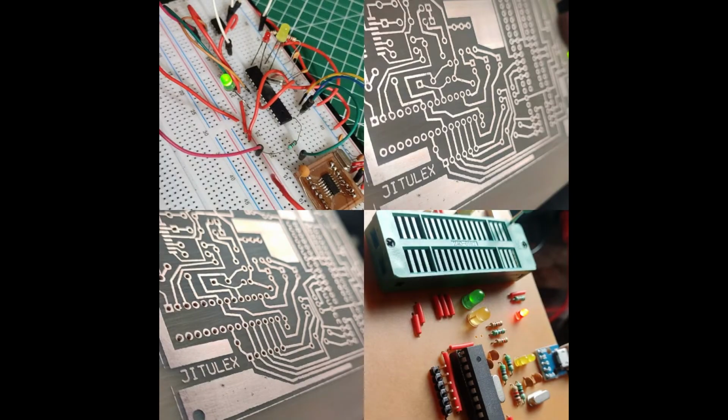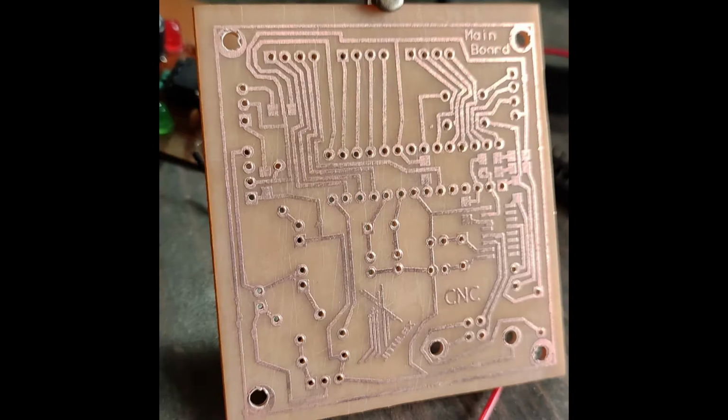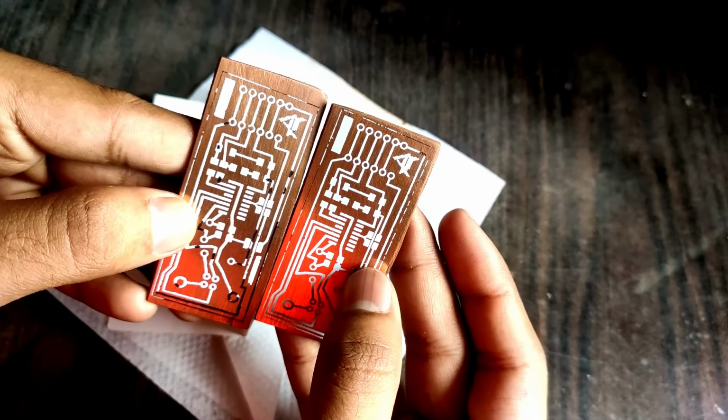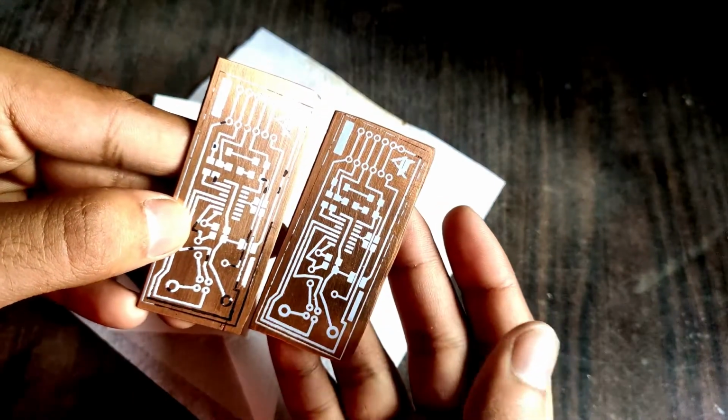For designing a PCB which you will be making at home, you need to keep in mind these few things. The first is the design transfer method, which is the method you will use to transfer the design to the PCB.